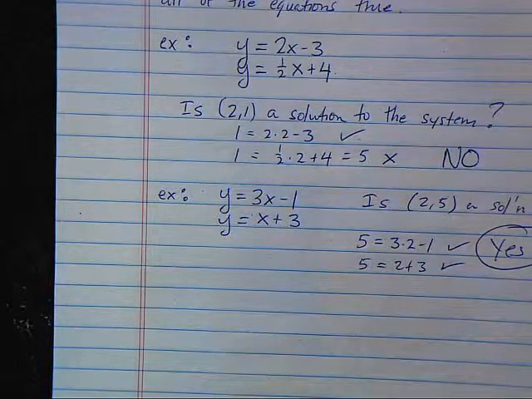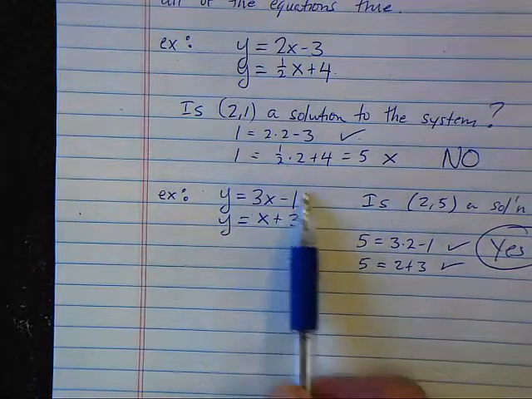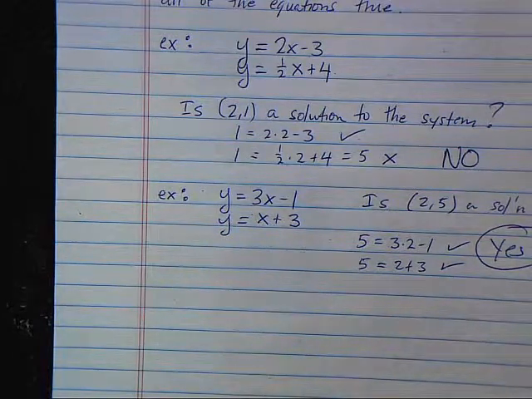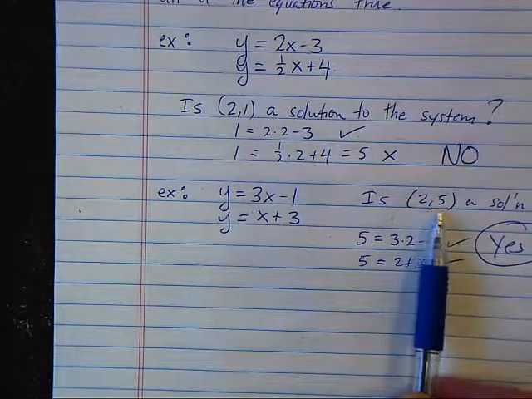All right, now let's say I were to take these two equations, y equals 3x minus 1 and y equals x plus 3, and graph both of those equations. What would happen? Would those two lines cross? Absolutely, those two lines would cross. How do you know? Well, we already know they both share one point. They share the point (2, 5).